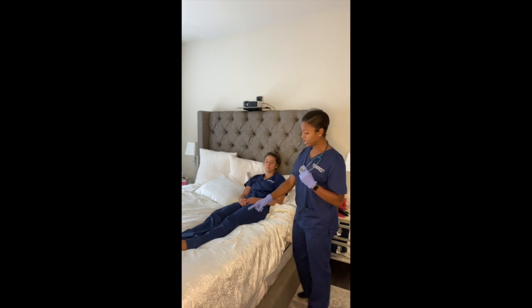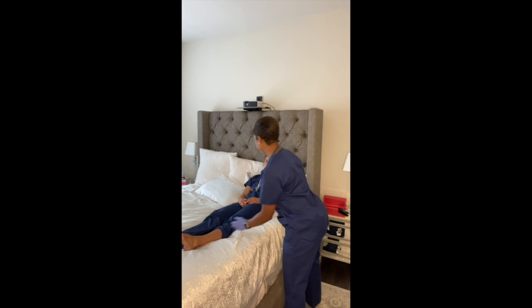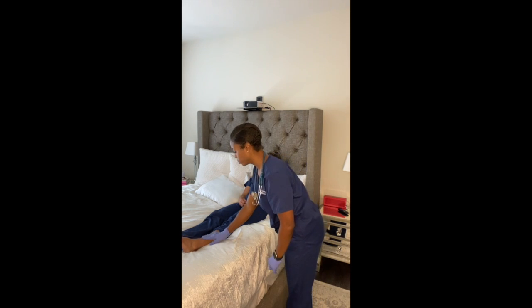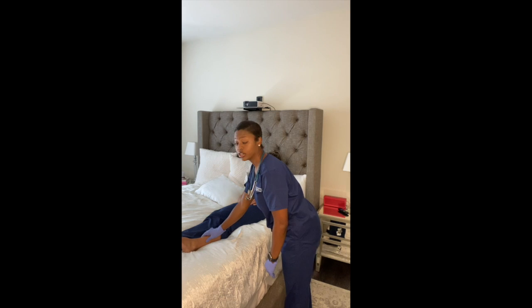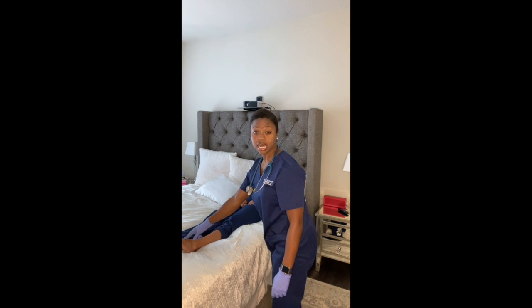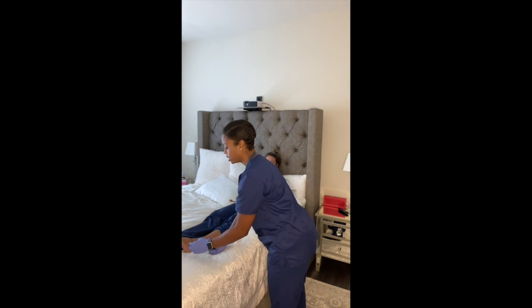I'm gonna move down to her legs, noting that there's no edema in her upper extremities, and I'll also check that in the lower extremities. I don't see any edema in her legs. I'm gonna check her pedal pulse, noting that it's 2+. I would do that bilaterally as well. I'm gonna check her cap refill, making sure that it is normal.